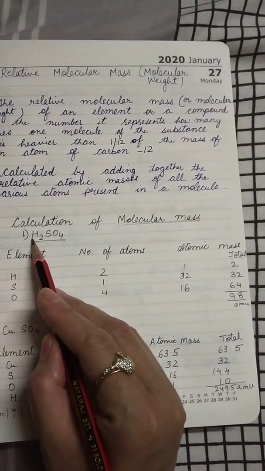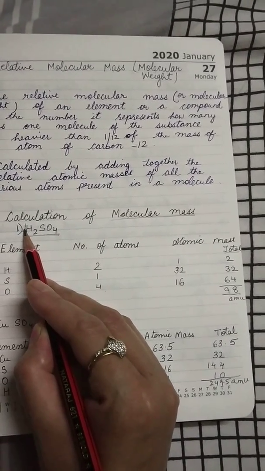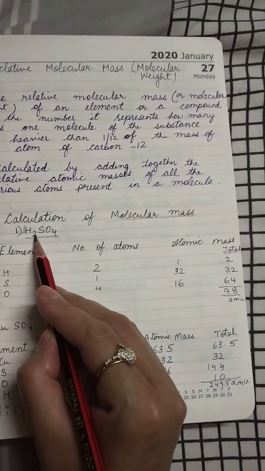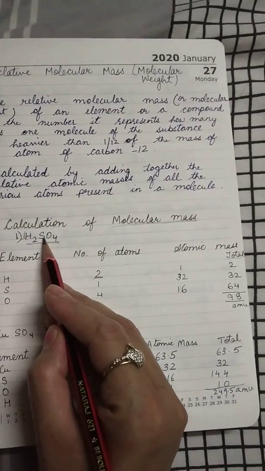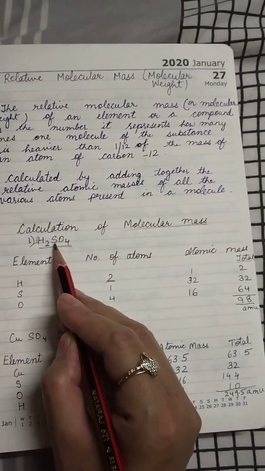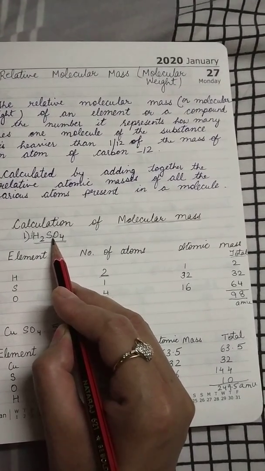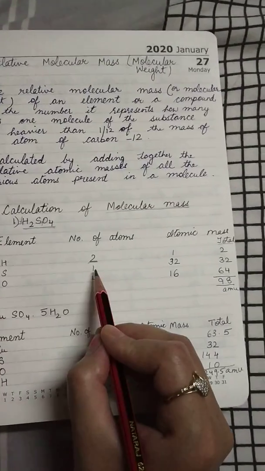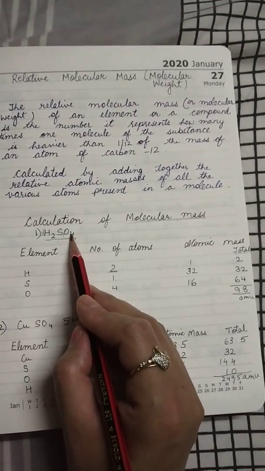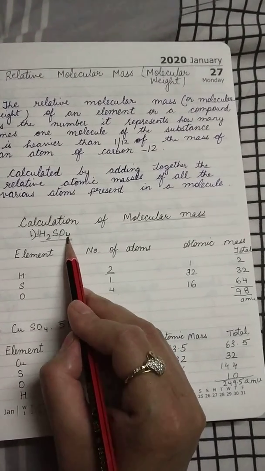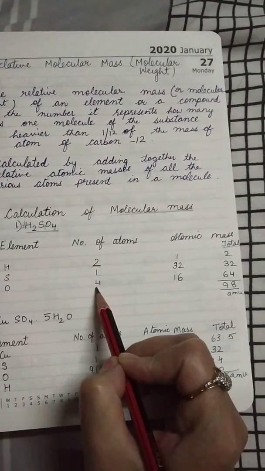Now how are we going to calculate the number of atoms of each element? Hydrogen is here, nothing is written, so it is obviously 1. Here it is written 2. So 2 into 1, that makes 2. Then the next element we have is sulfur. Here nothing is written, so it means there is 1, and 1 into 1 makes 1 atom. Now we will talk about oxygen. Here it is written 4. 4 will be multiplied by 1. So 4 into 1 makes 4.